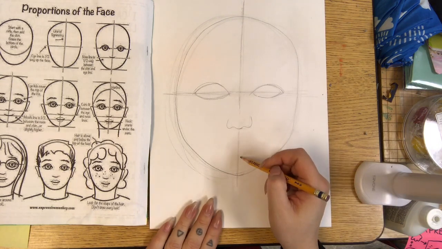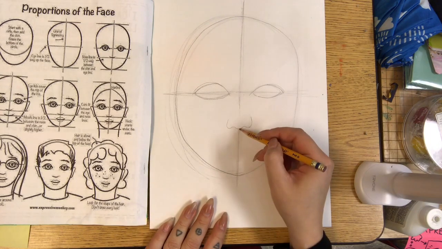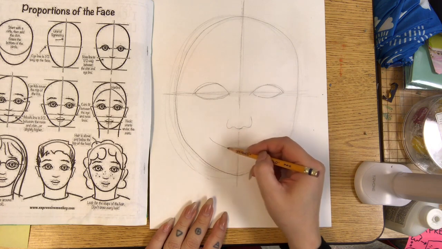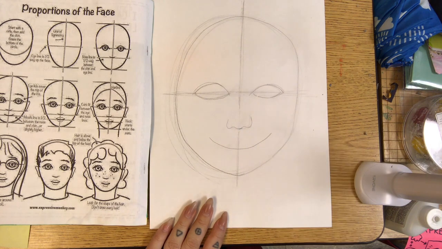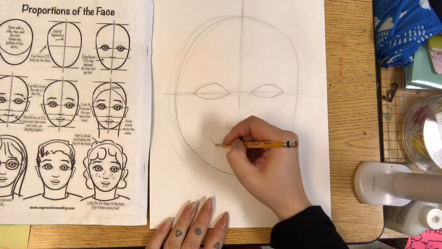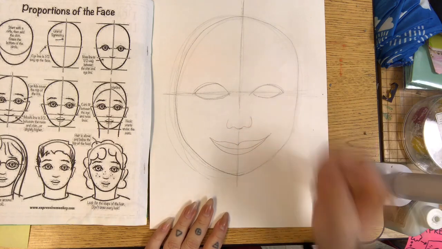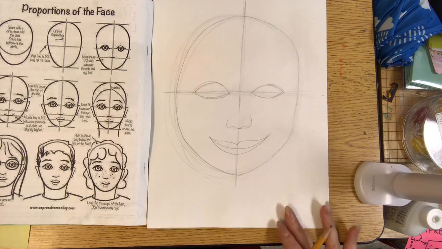Next, we're going to draw the mouth. So the mouth is going to be about halfway from the nose to the chin again. You can draw a smile, you can draw a frown, you can decide. And let's try and add lips. We're trying to make it look realistic, and we all have lips.